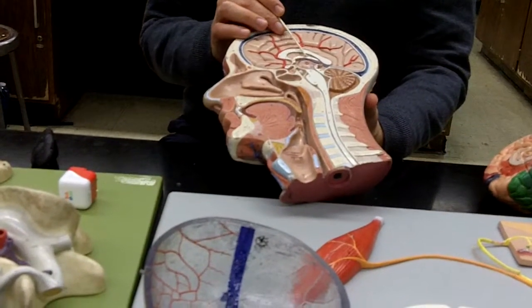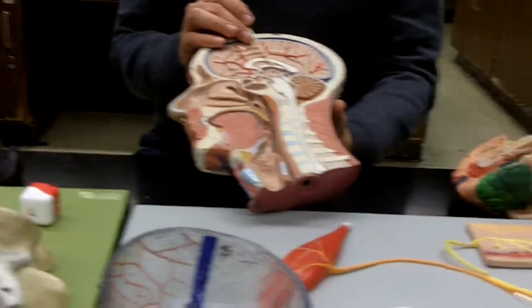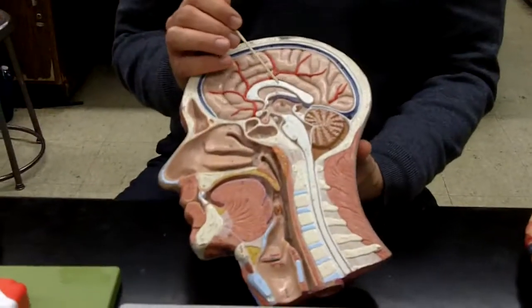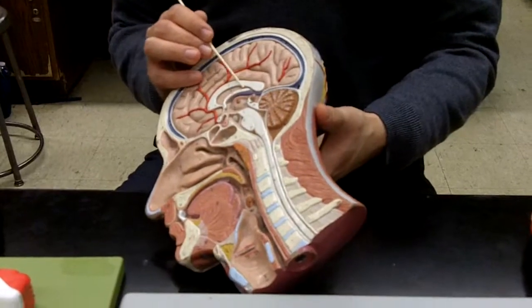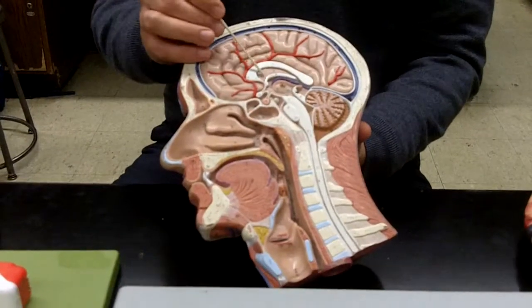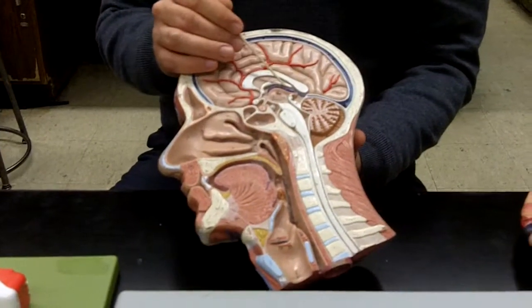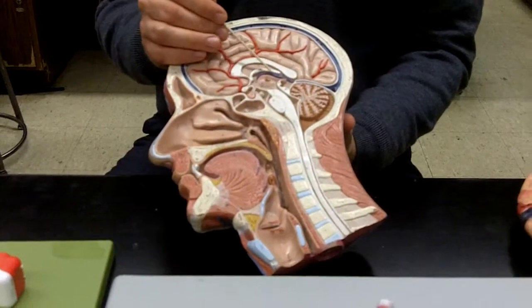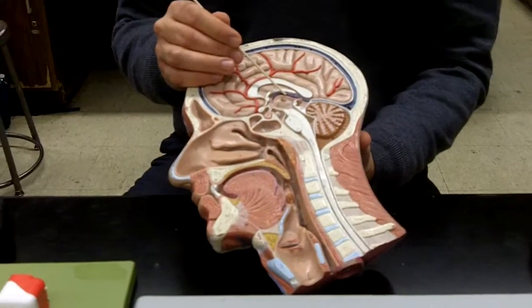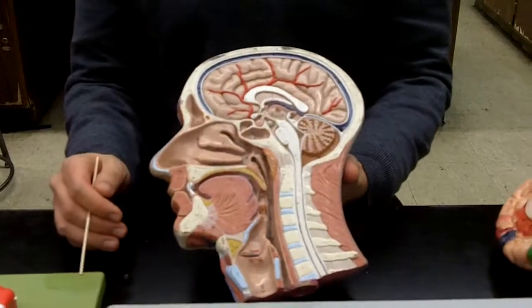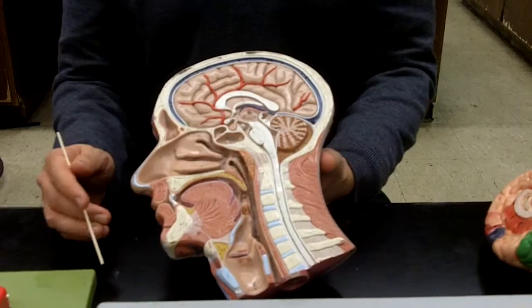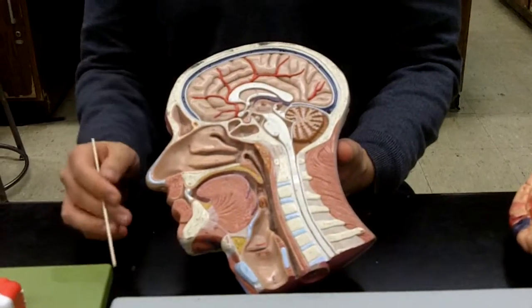This right here is going to be the fornix. Here in white is going to be the fornix. So we have the corpus callosum, septum pellucidum, fornix. Next we have this blue structure right here. Anybody remember what this structure is? Choroid plexus, excellent. The choroid plexus produces what? Cerebrospinal fluid, good. So the choroid plexus, cerebrospinal fluid.